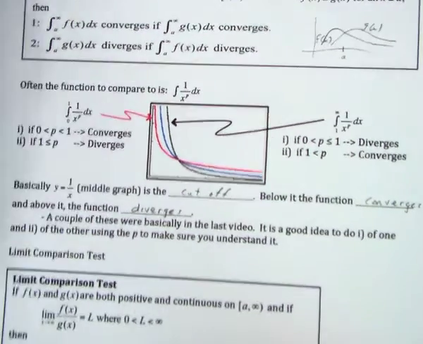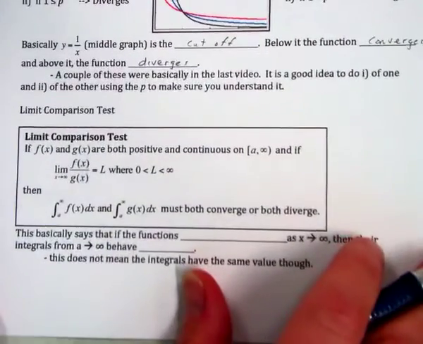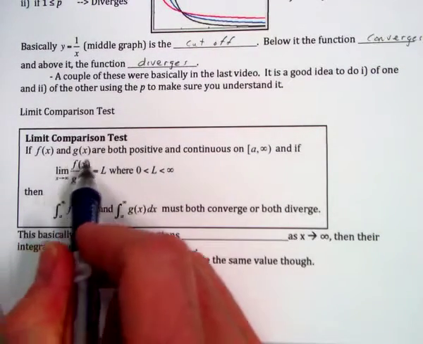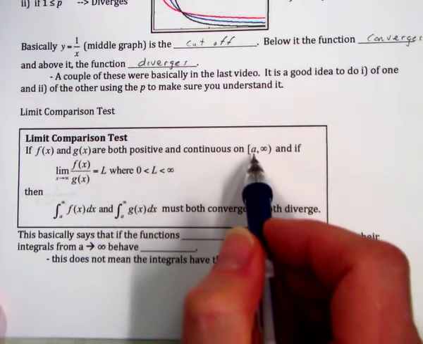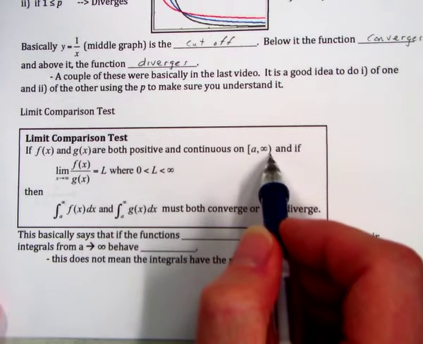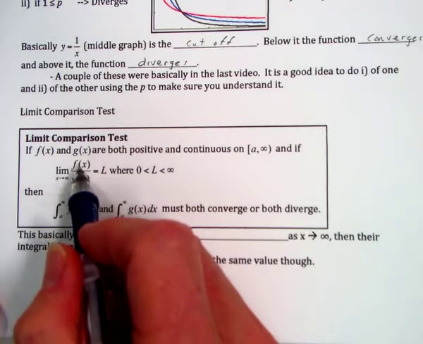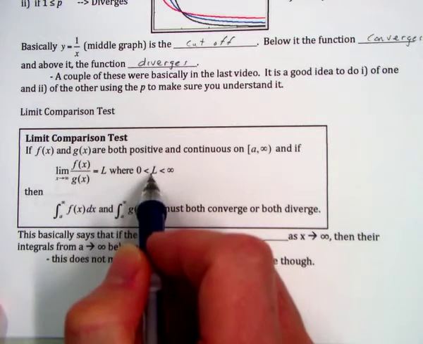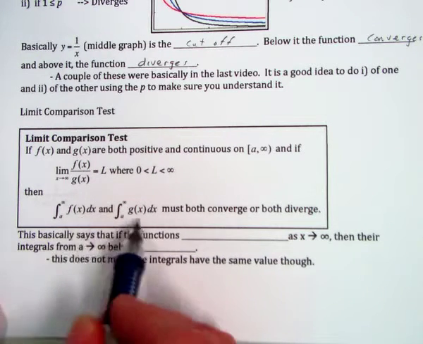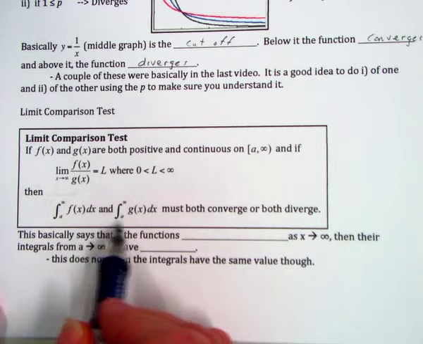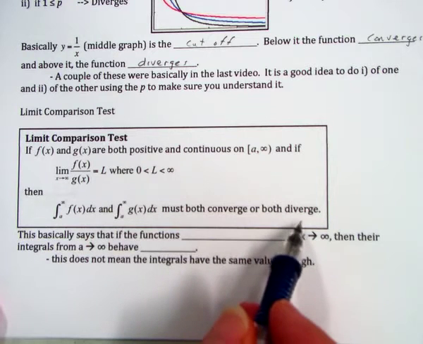All right, limit comparison test says if f and g are both positive and continuous on an interval closed at a, open at infinity, and if the limit as x goes to infinity of f over g equals L, where L is some positive number, then both of the integrals from a to infinity either converge or diverge.